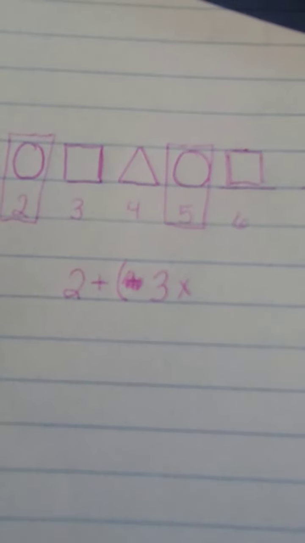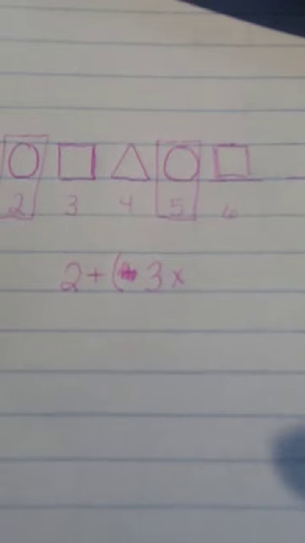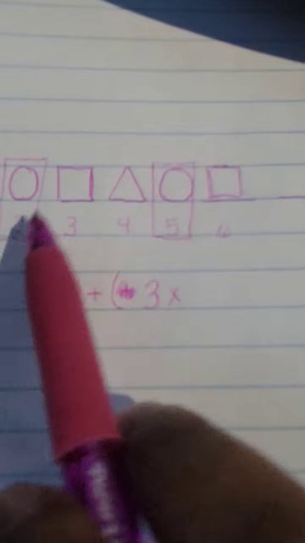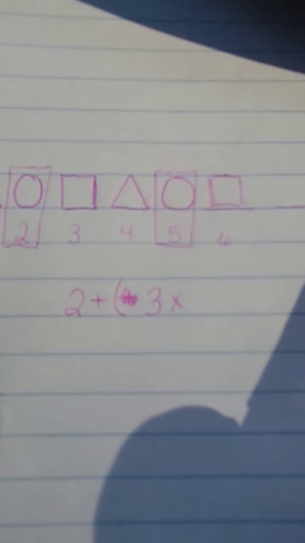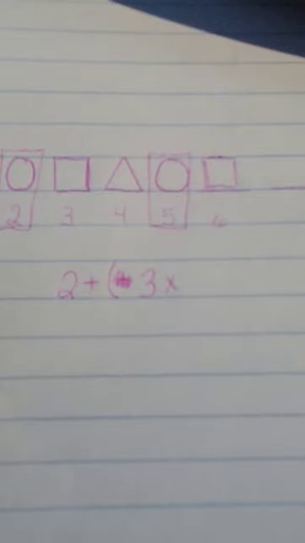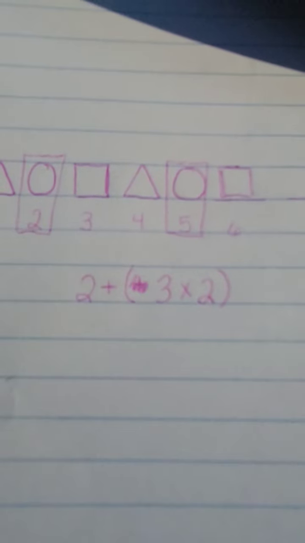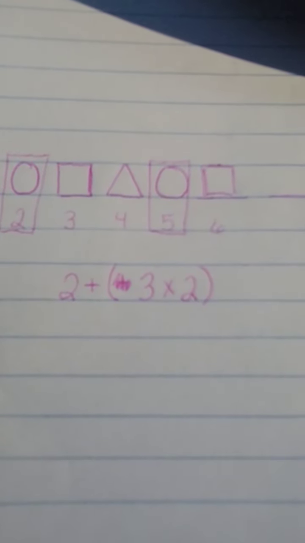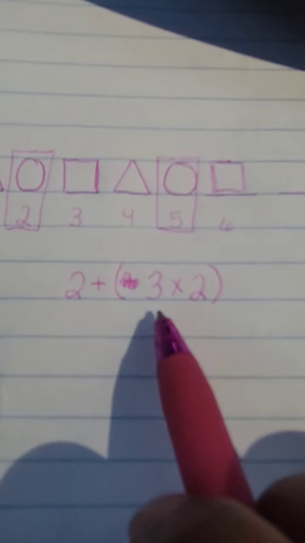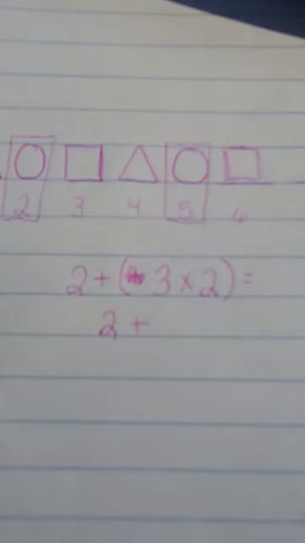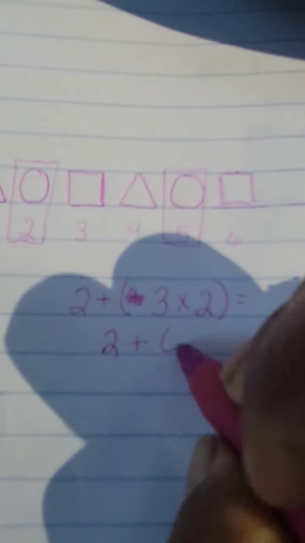How many times do we need to add 3 though? Because we want to know what our third circle is going to be. So if we start here, then we need to add 1, 2 in order to figure out what our third circle is going to be. So that's going to be starting at 2, we're going to be adding 3 2 more times. So when we do that equation, 3 times 2 turns into 6, and then 6 plus 2 is 8.